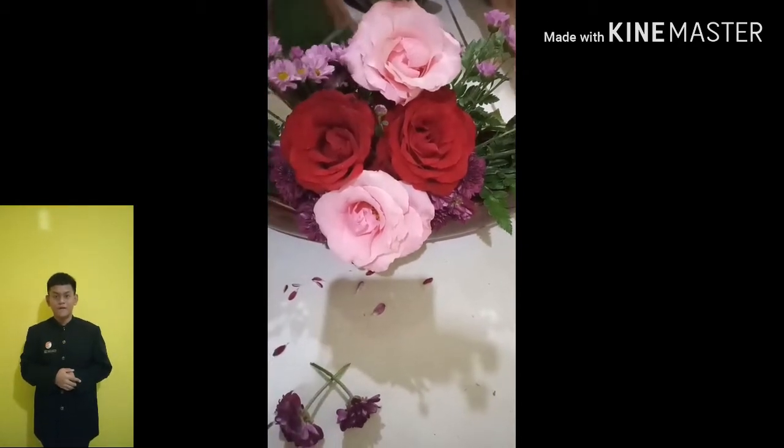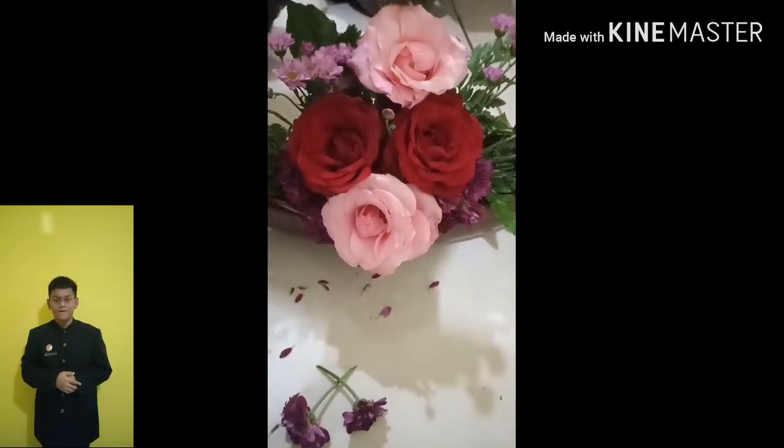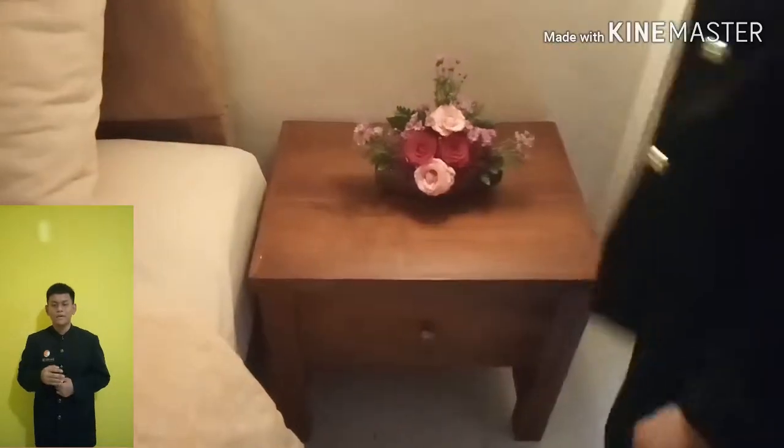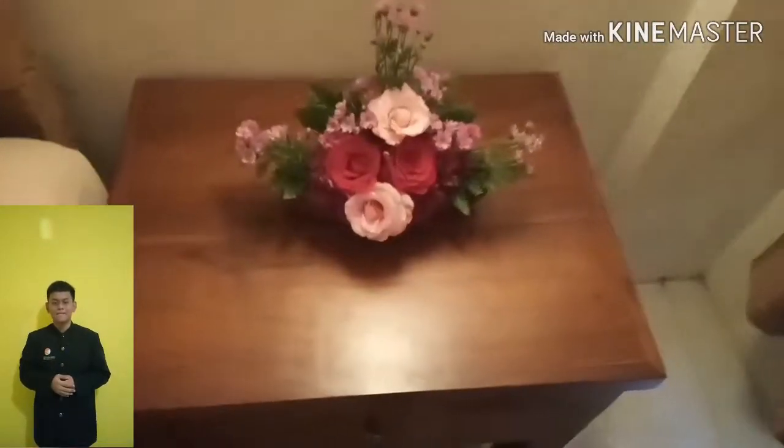For the structure in here we use a grass. For the grass we use two sides and one on top. And then after all is done, you must put it in the room, that is a bedside table.